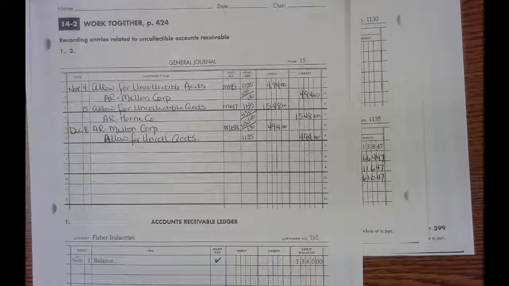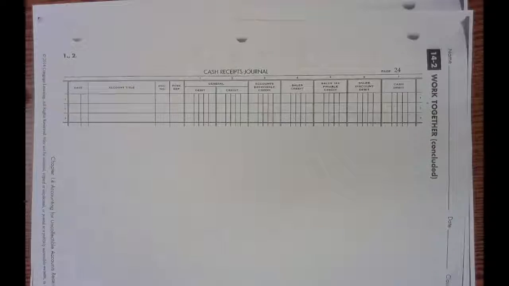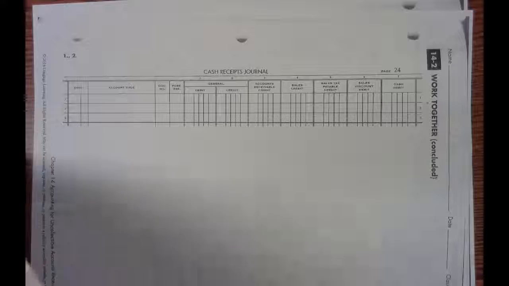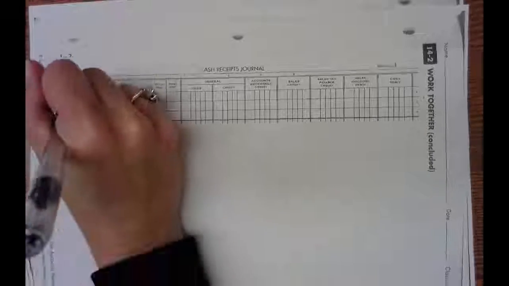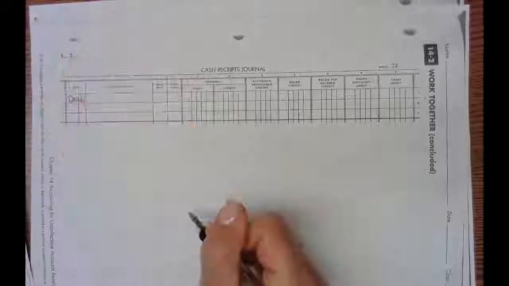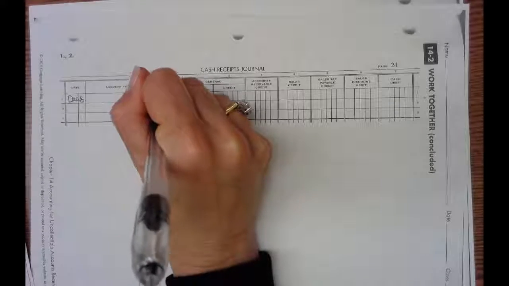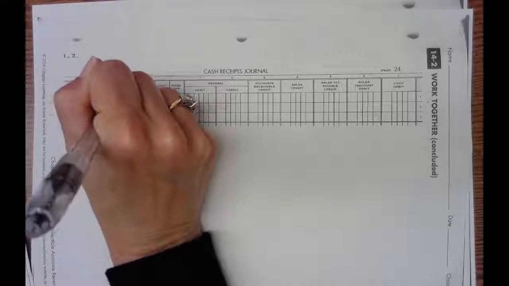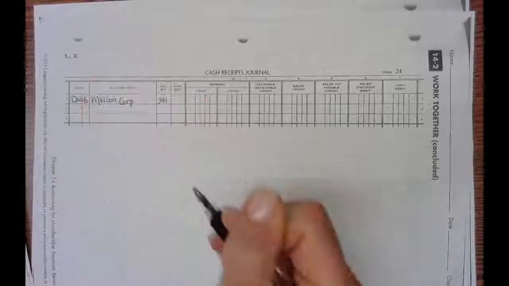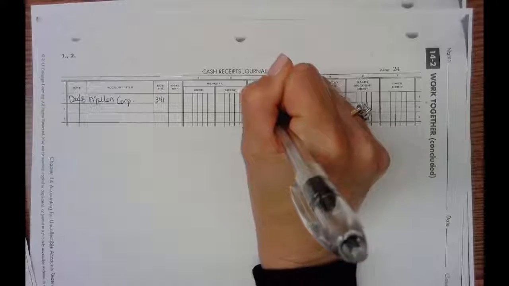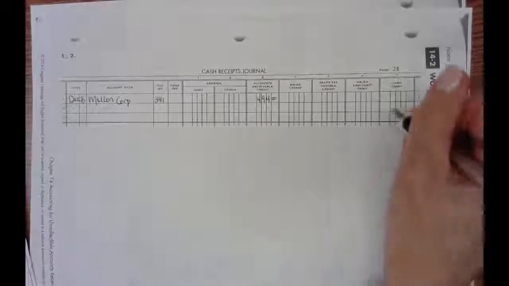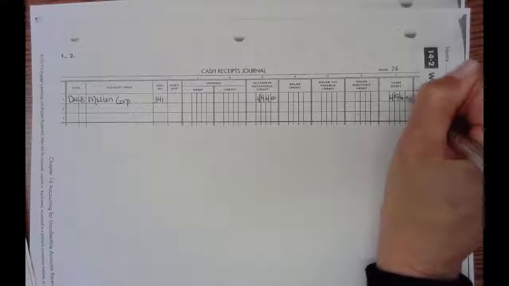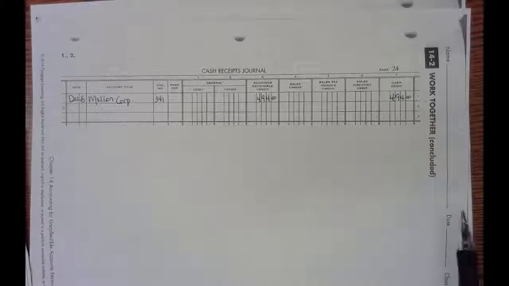Now we have to show that they paid us. So what we're going to do is go here to page 399, to our cash receipts journal, and we are going to show that they paid. So our date is December 8th with receipt number 341. Mellon Corporation has an accounts receivable credit for $494, cash debit for $494. So that part of the transaction is done.